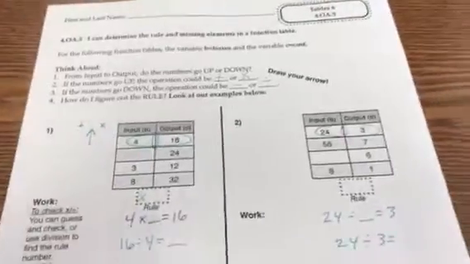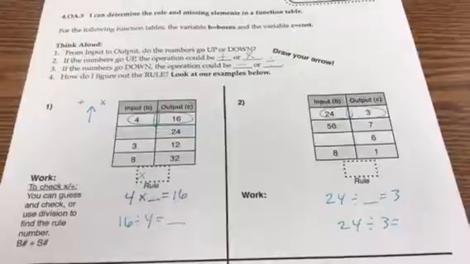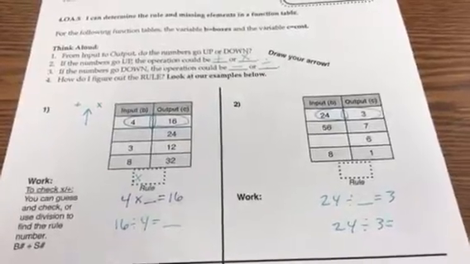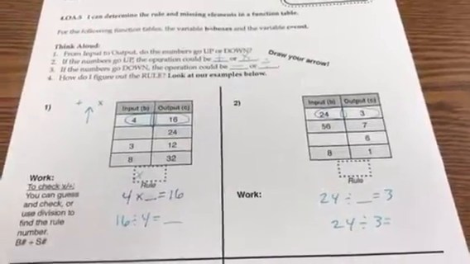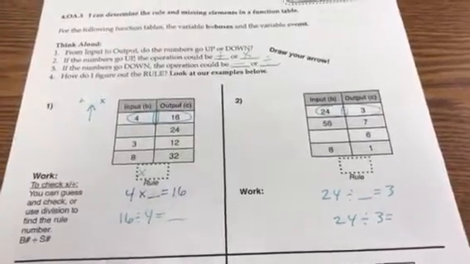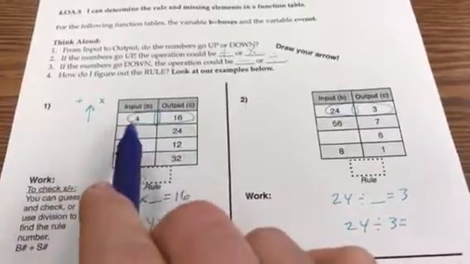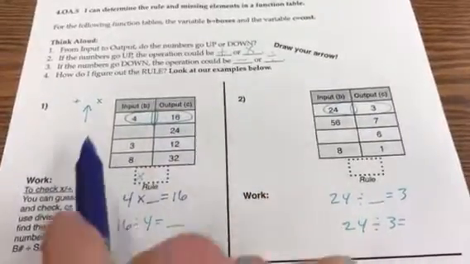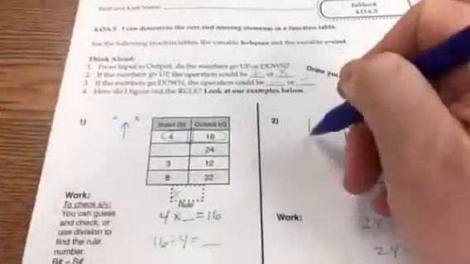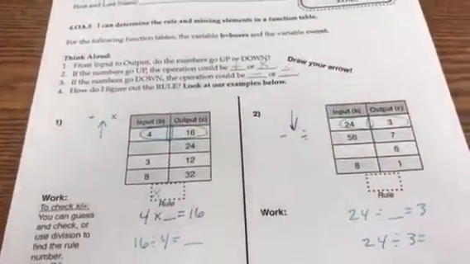Now if you weren't absent and you're just watching this to check your work, you can skip through to the part that's helpful to you, because right now I'm just going to talk about number 1 and 2 for a moment. So our big thing, remember, we're circling from input to output. We're asking if the numbers are going up or down, and we're putting our arrows, and also we're putting what our options are for operations.